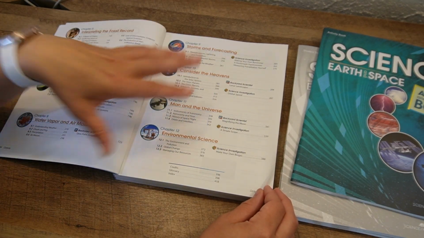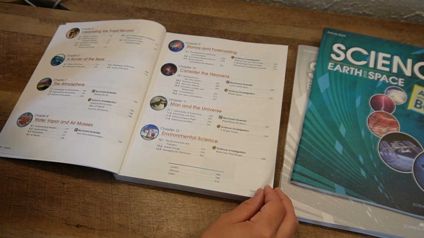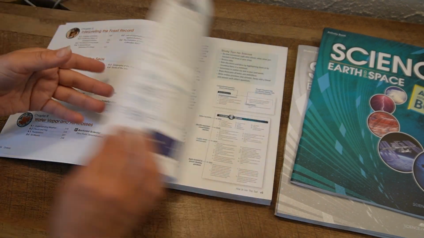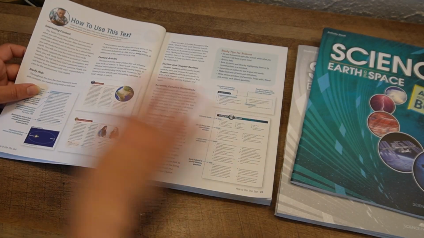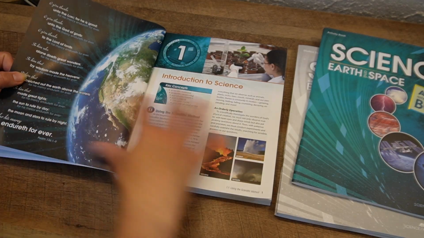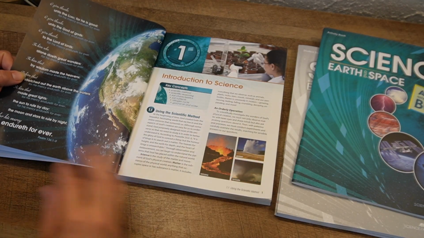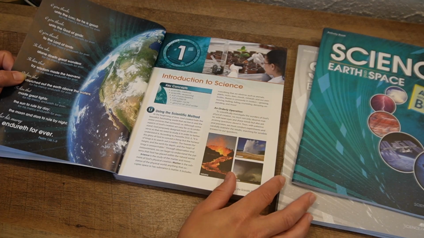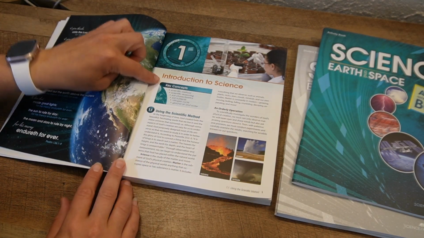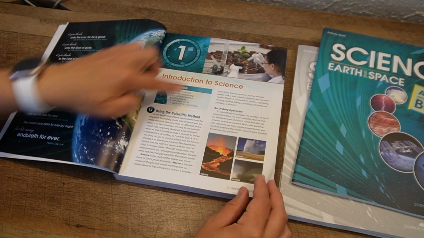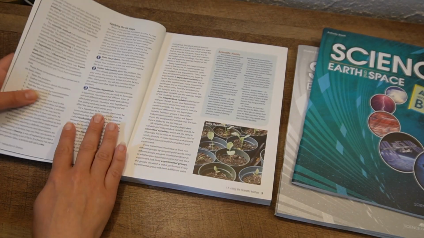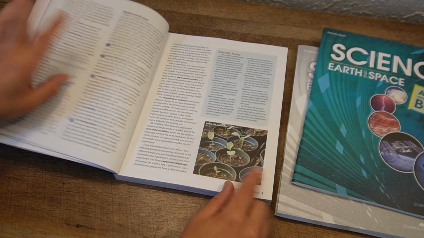So one of the biggest things for science for us was that it needed to have a biblical worldview. And throughout this entire curriculum, that is what it is, which we absolutely love. Then there is how to use the text. And this is very colorful, with very vivid photography that gives interest. So, key concepts. And over here is a reading with some pictures. Over here, applying the 6 steps.